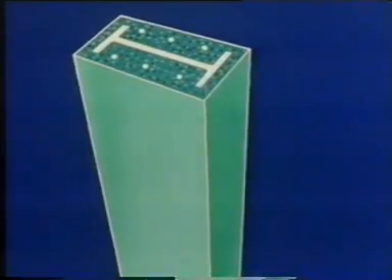For columns, three solutions are common. Firstly, concrete encased steel columns. The concrete covering is made after erection of the steel structure and consequently requires formwork. In case of fire, the load carrying capacity is hardly affected.